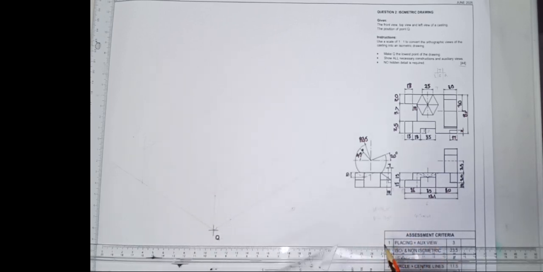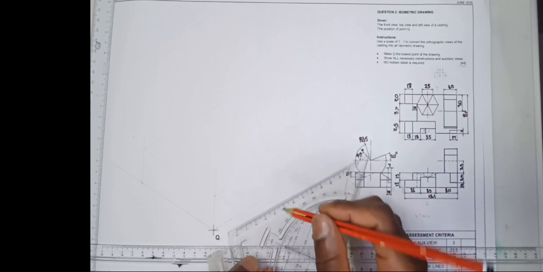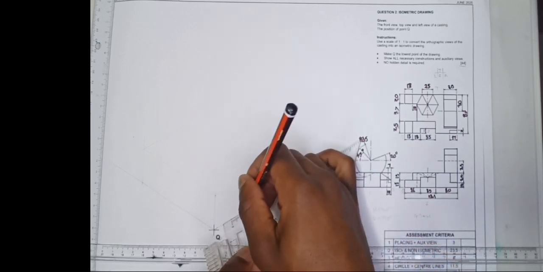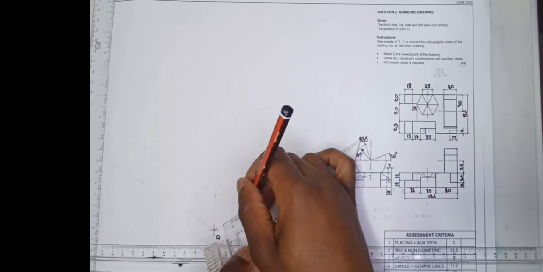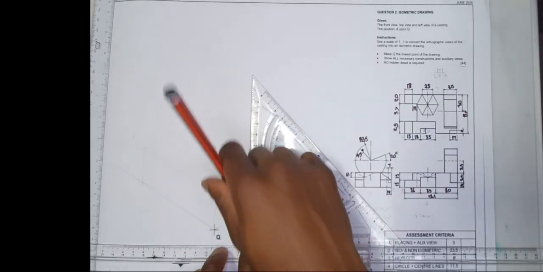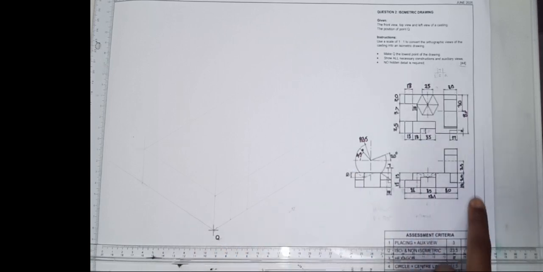In isometric, ladies and gentlemen, everything that counts here is only your measurement and your accuracy. If you are not accurate enough, you are going to be affected in your marks. 18 and 18. Okay. So now from here, the back to here is 50, right?